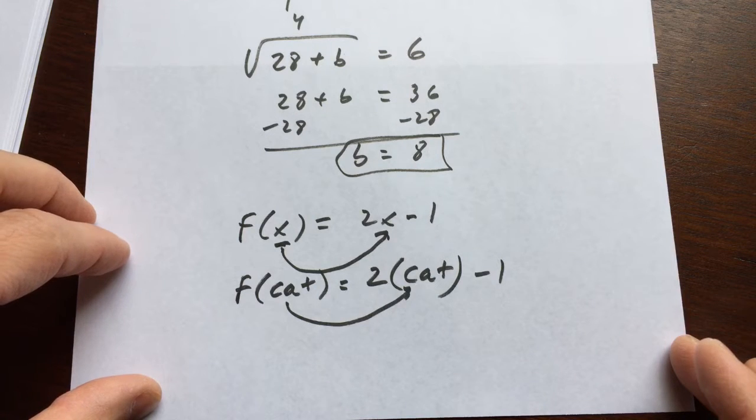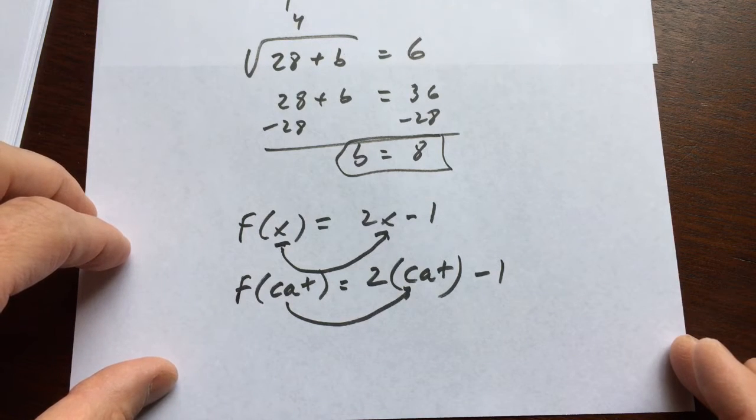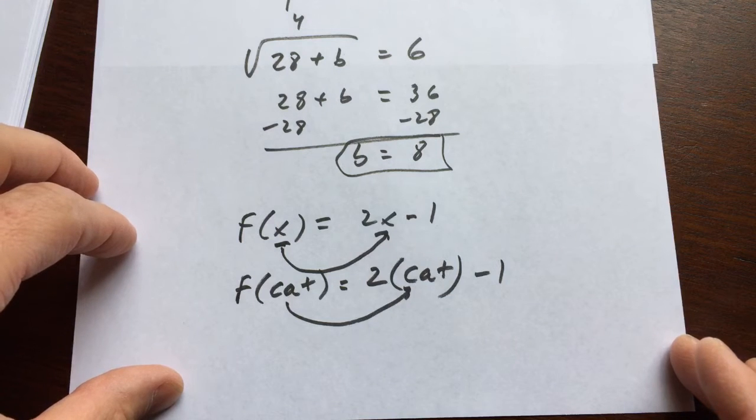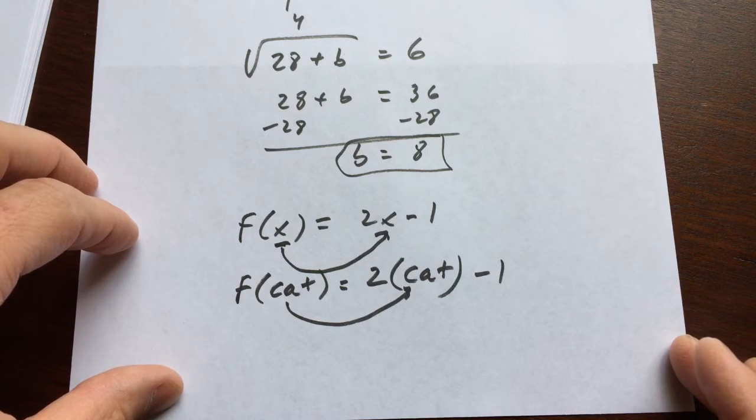Tana's asking about inequalities and complicated inequalities. Yeah, we can talk about that, Tana.